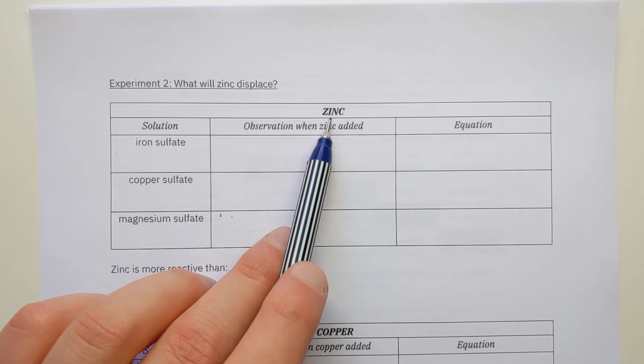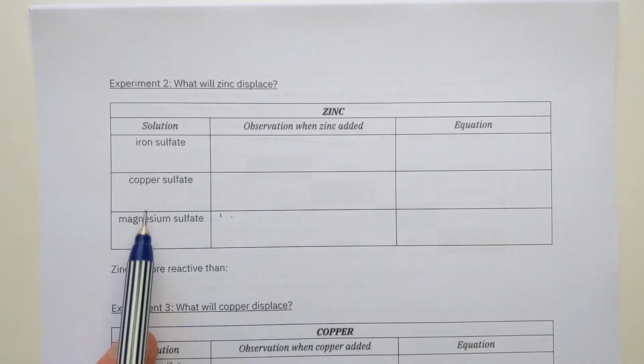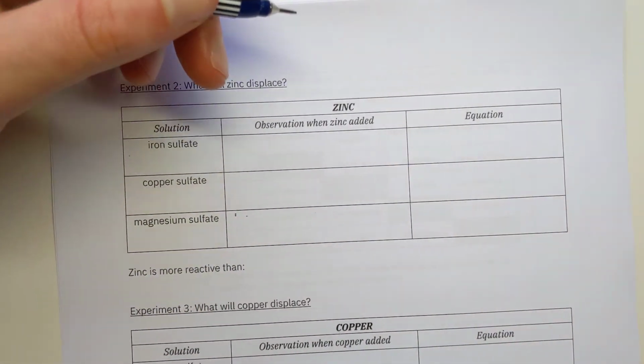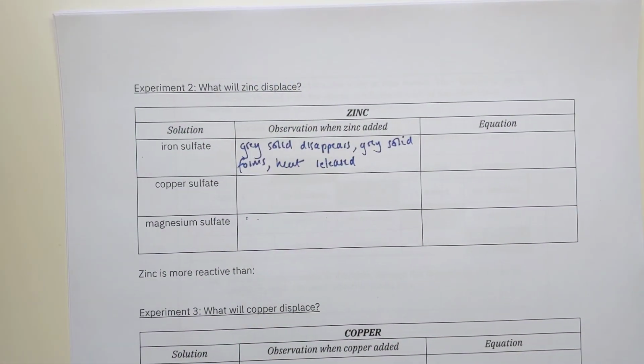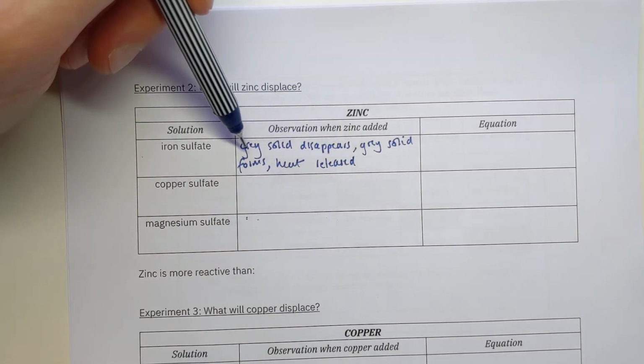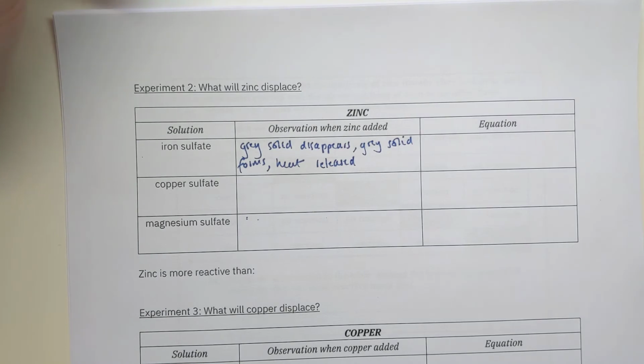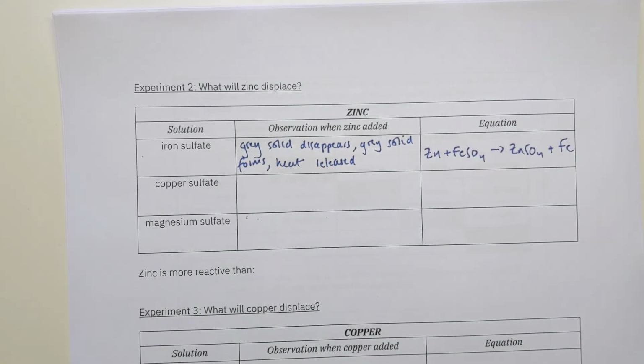So I've got zinc metal by itself, and I've got compounds of the other three metals I'm looking at. If I add zinc to iron sulfate, I get some observations. The grey solid disappears, another grey solid forms, so the zinc is going to disappear, it's reacting, the iron's going to be formed as a grey solid, heat released again, and I get another equation with that one. So the zinc is more reactive obviously than the iron, so the displacement reaction is taking place there.